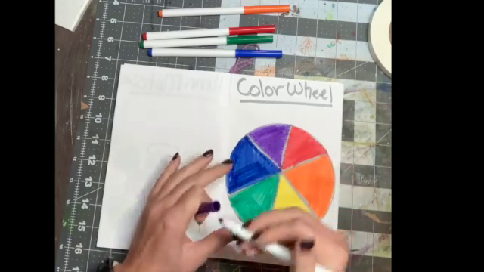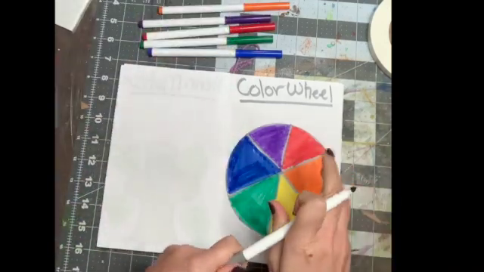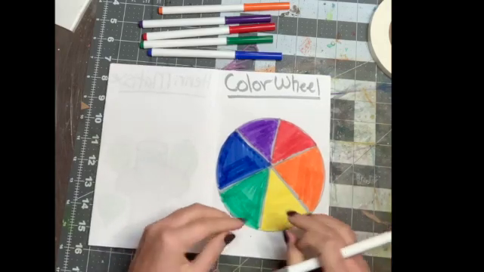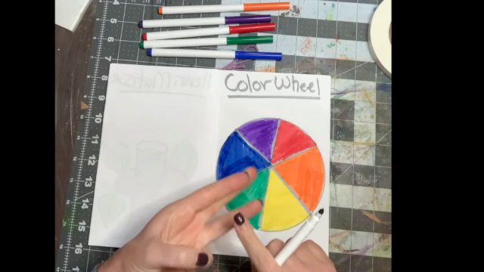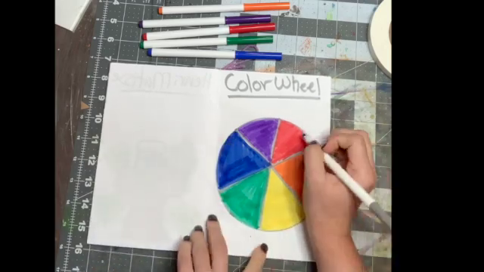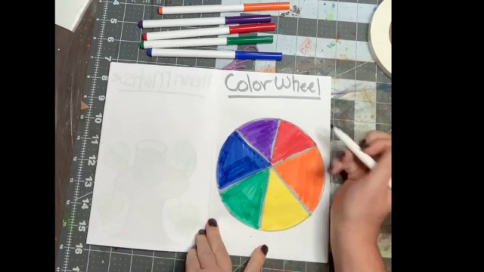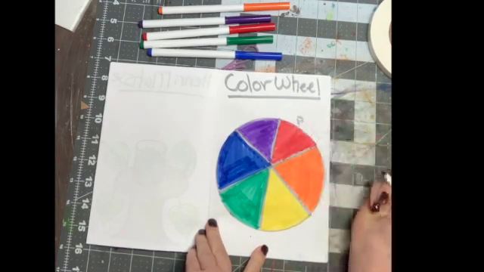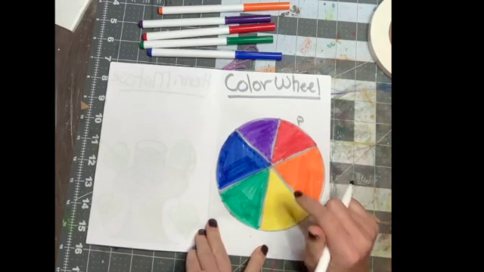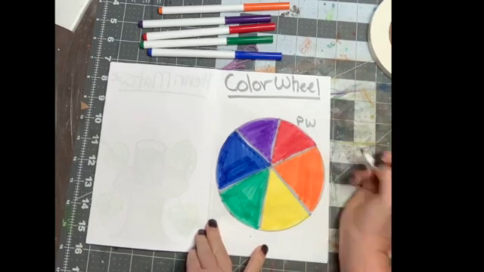Here we go. All right, boys and girls, the next step of this is we are going to write the letters P for primary, S for secondary, W for warm, and C for cool next to these colors. Now, is red primary or secondary? It's primary, so we're going to write the letter P right there. Is red a warm or a cool color? It's a warm color, so let's put the letter W there.